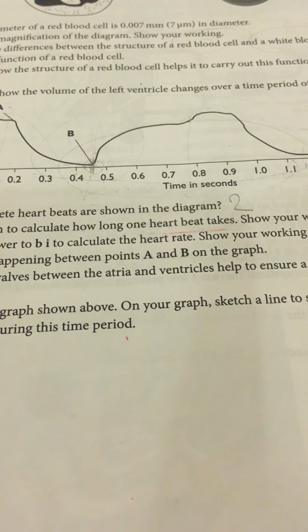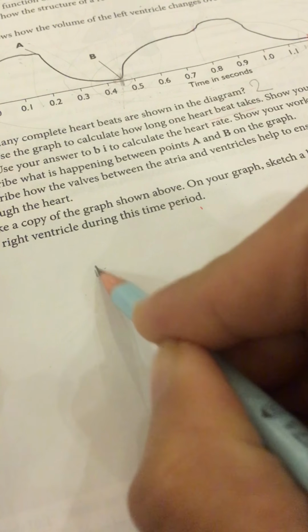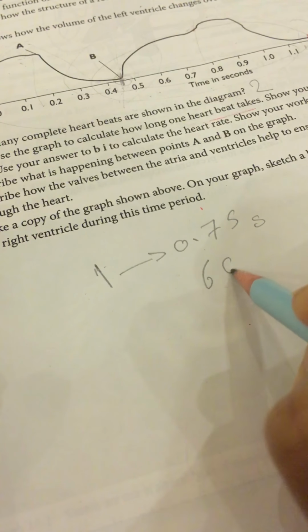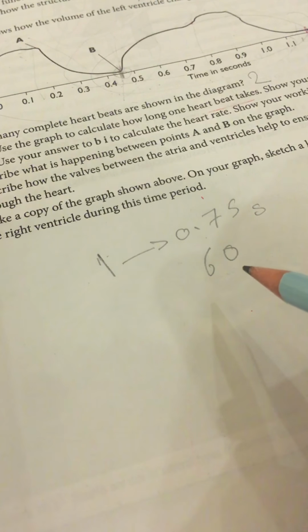Use your answer to B I to calculate the heart rate. Show your working. Whenever we say the rate of the heart, it is taken over time. It is taken for 1 minute. So this is B II, okay? If one heartbeat takes 0.75 seconds, then 60 seconds, which is 1 minute, because the heart rate should be taken over 1 minute, okay?